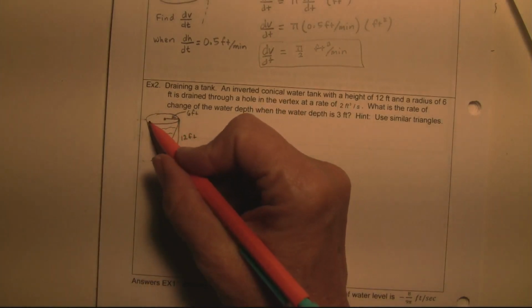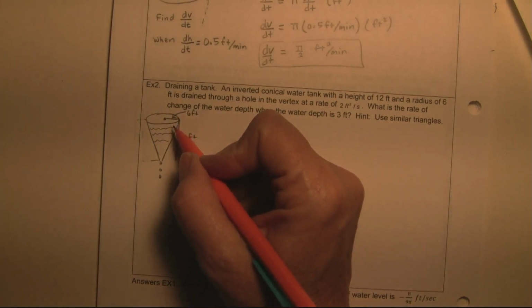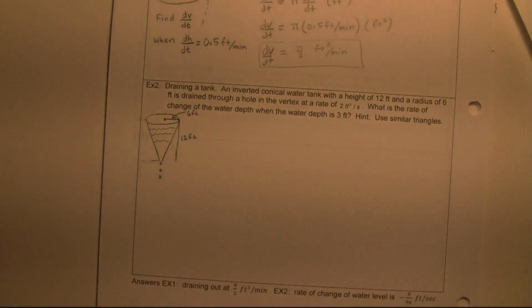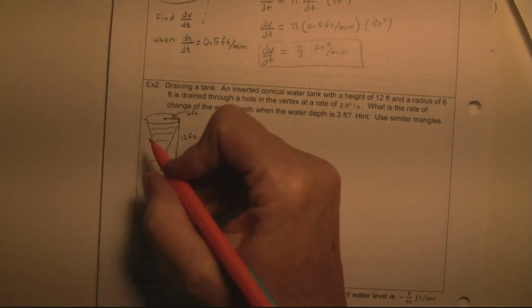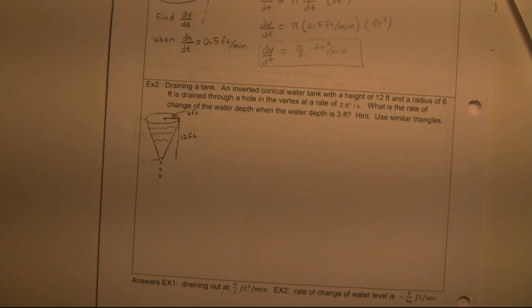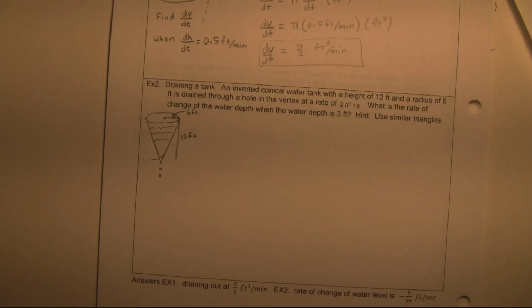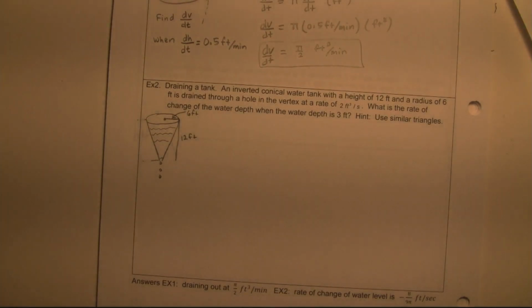So when the water is at the very top, then there's 6 feet radius of water. But as it drains out, it gets lower and lower until down here it's just barely any. The radius might even be not even 0.1 feet down there. At some point, it's going to be 0.